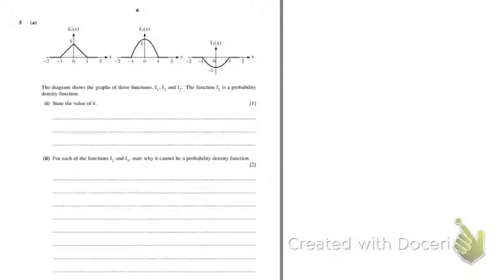Alright, so continuing from where we left, we were done till question number 4. We'll start with question number 5 now.